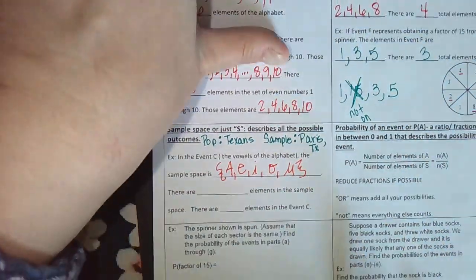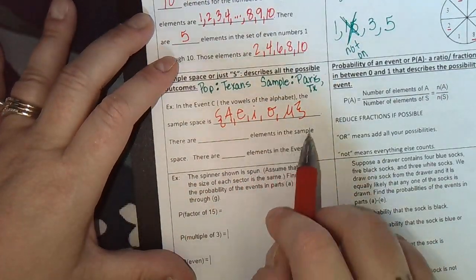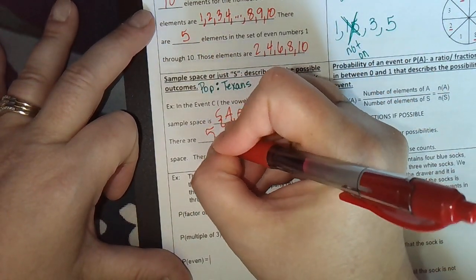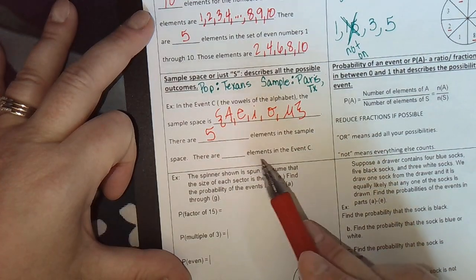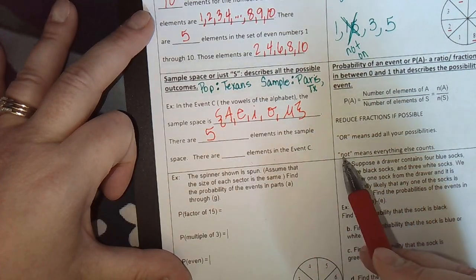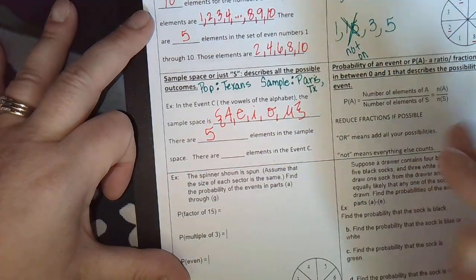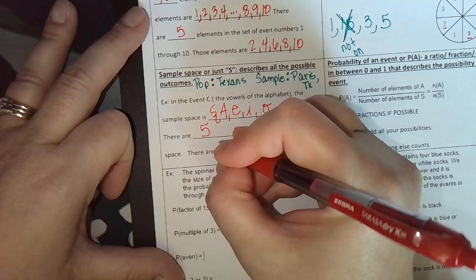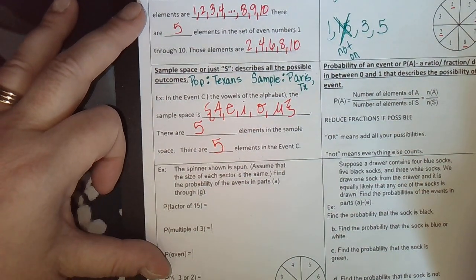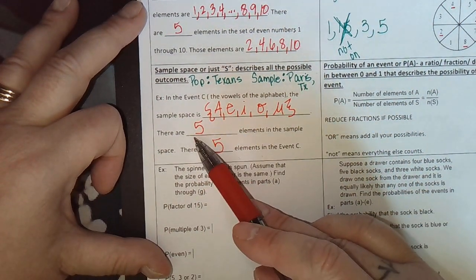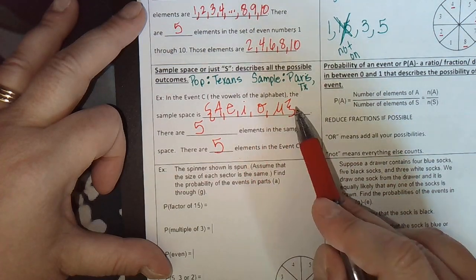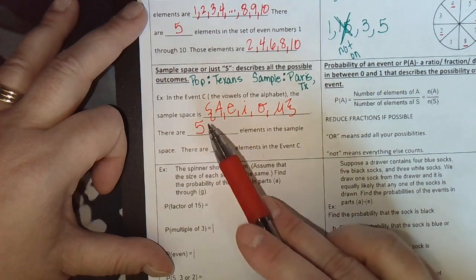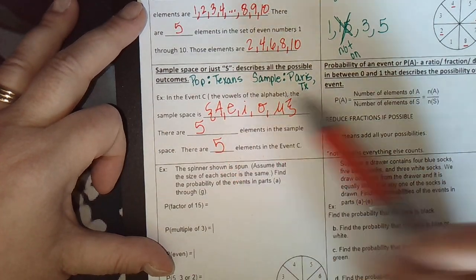Okay, then the next one says there are blank elements in the sample space. Well, how many are there? 1, 2, 3, 4, 5. It says there are blank elements in the event C. Okay, well, that's the same thing. Event C is the vowels of the alphabet, and there's still 5 of them. So we had 5 in the sample space from this list, and 5 from the elements because it's the same as this list.